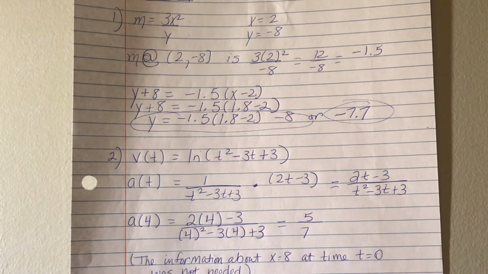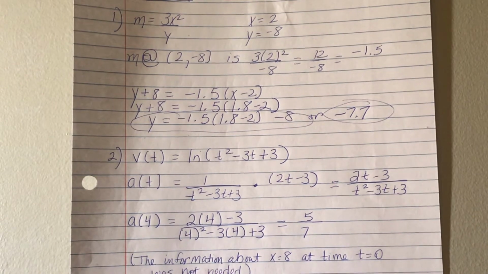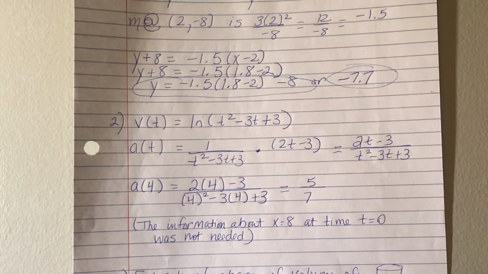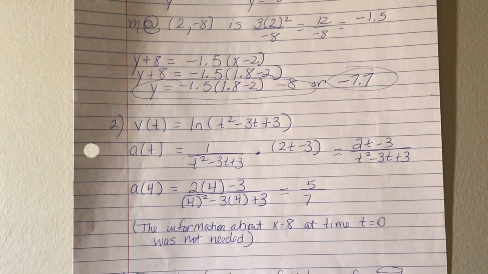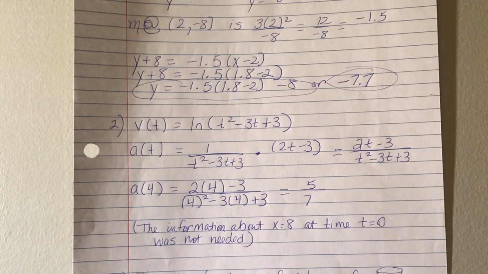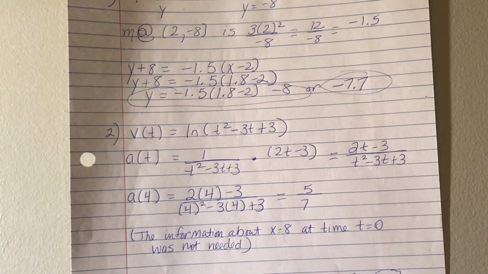Number 2, you are given a velocity and you're asked to find acceleration. So velocity is first derivative, acceleration is second derivative. So I'm going to take the derivative of velocity, little chain rule, then I would plug in 4 after I've found my equation for acceleration. And you were given some information that I don't think you would need to get number 2 correct. So you did not need to worry about the point x equals 8 at time t equals 0.